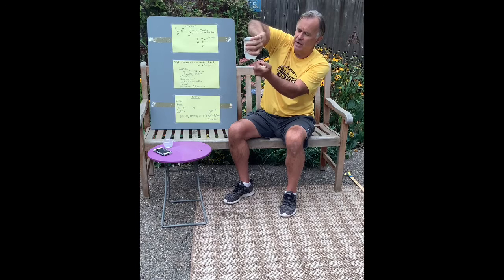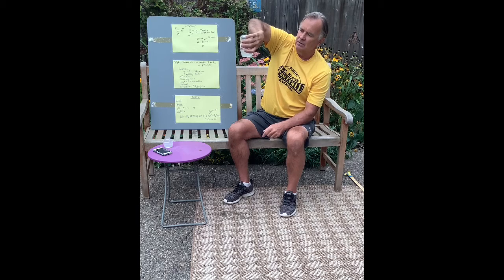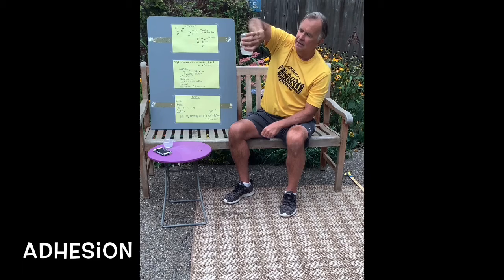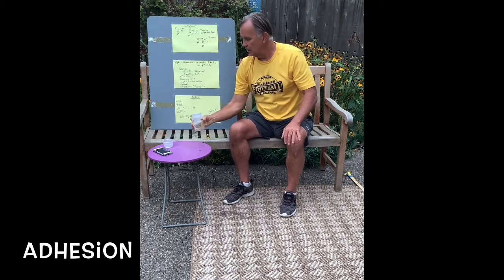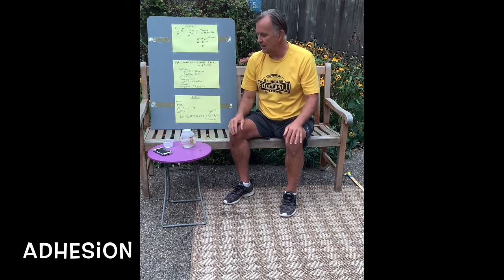So water is attracted to itself, and it's also attracted to the strings in the gauze. And even though there's openings there, it remains sealed. So that has to do with the surface tension, in those bonds, adhesion and cohesion.